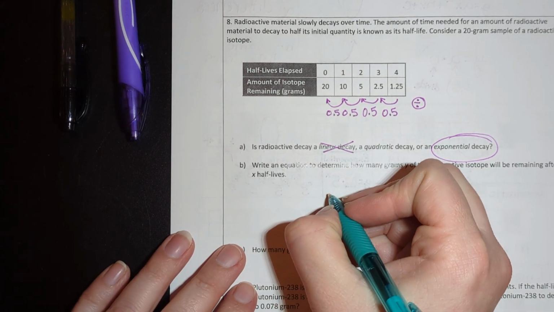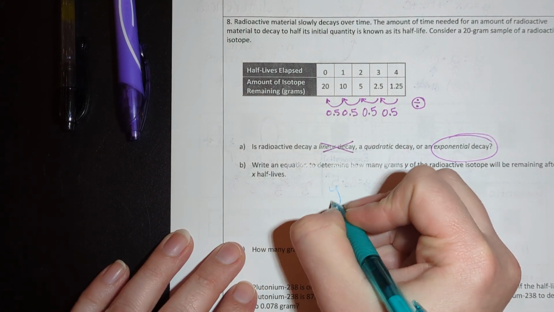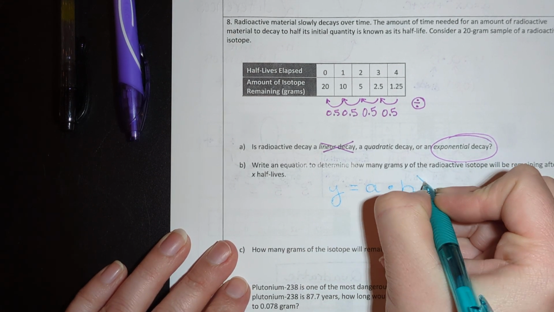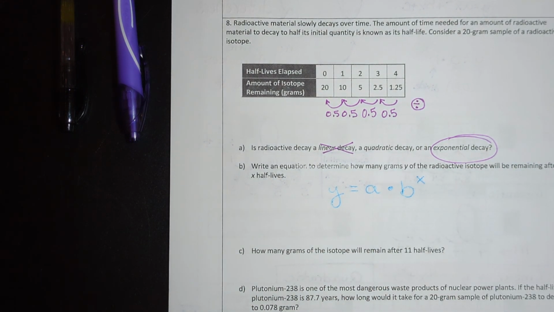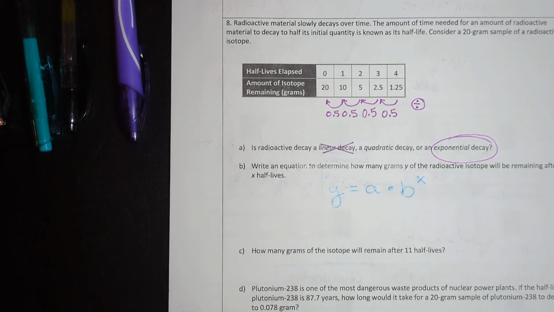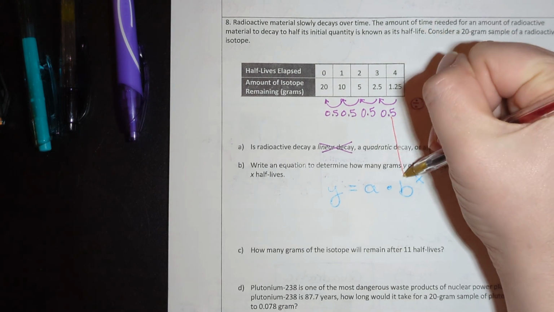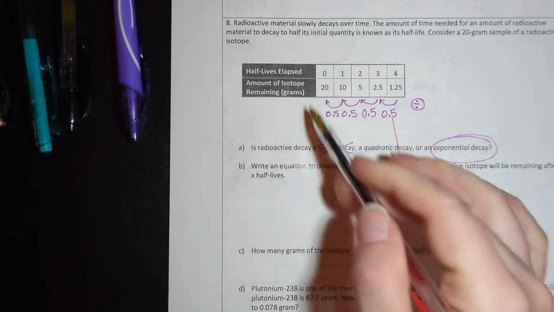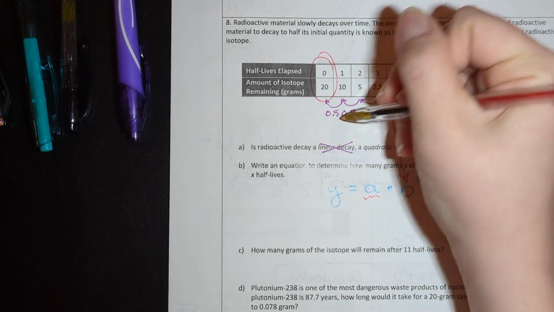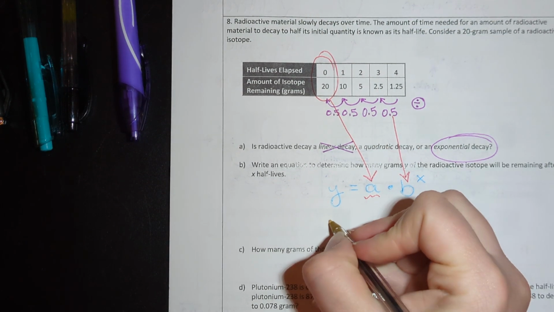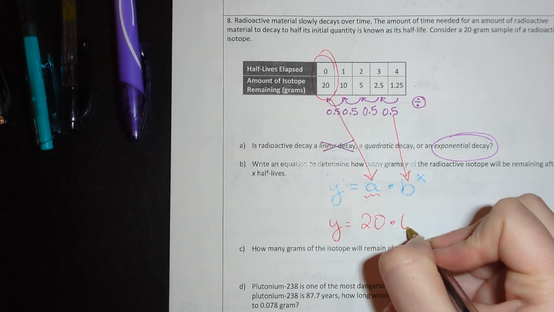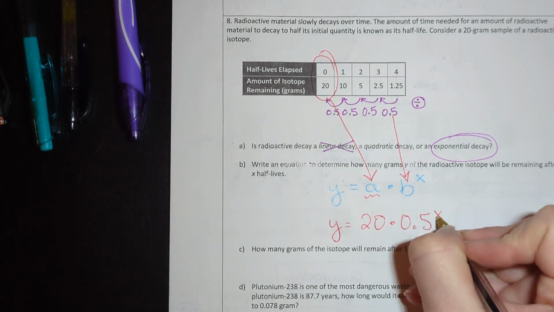So that means you can write the equation. Okay. That's enough. So y equals a times b to the power of x. Where do I put 0.5? Yeah, 0.5 goes where the b is. And what do I look at in the table to figure out a? Which says? As a. So y equals 20 times 0.5 to the power of x.